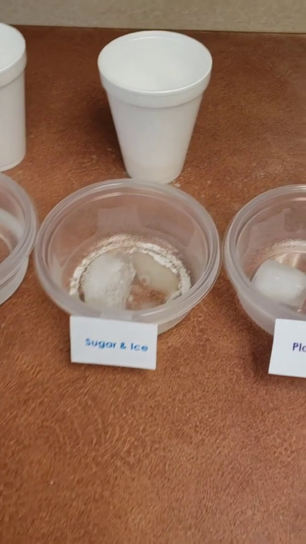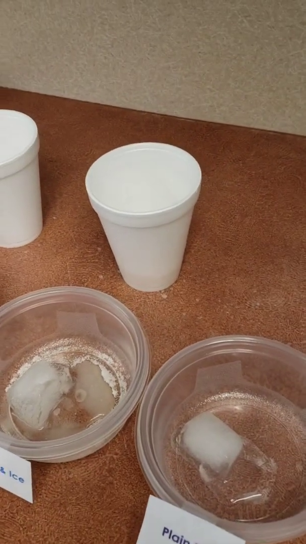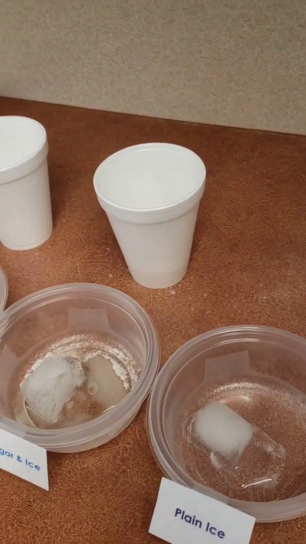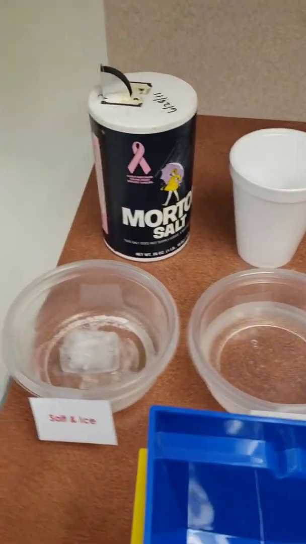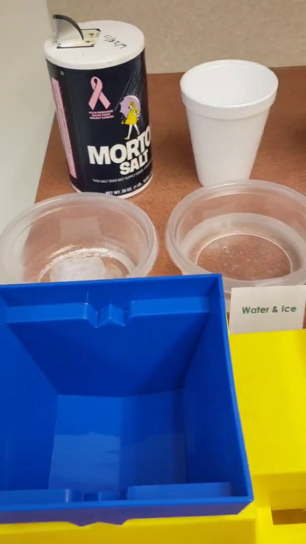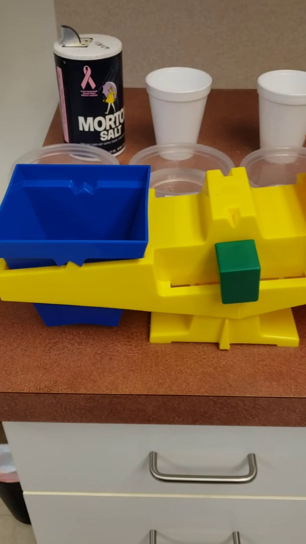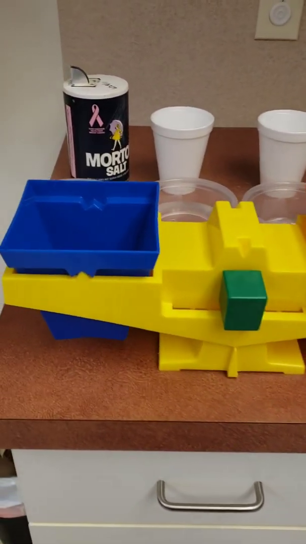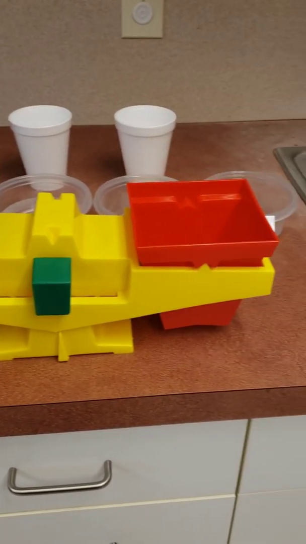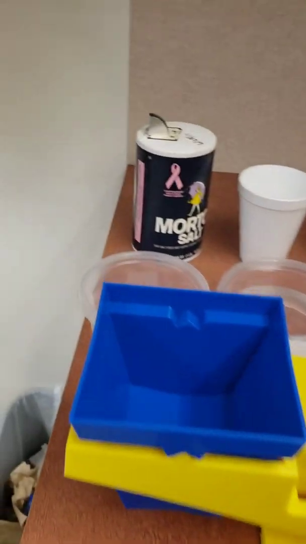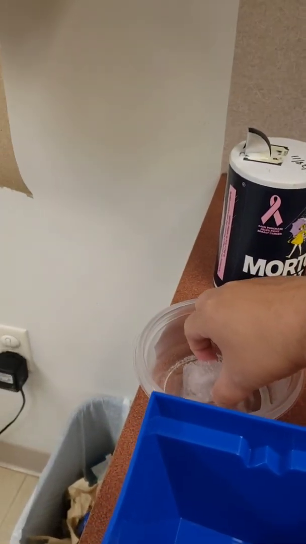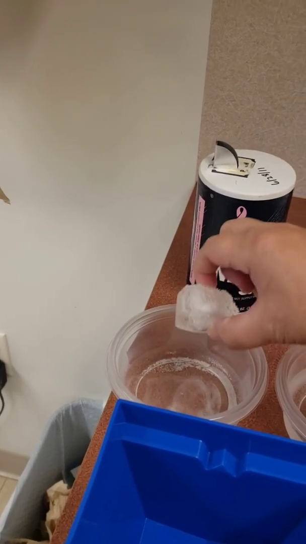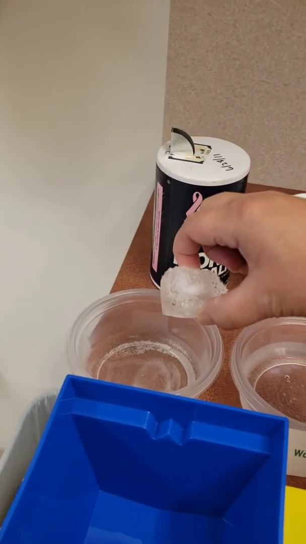So I went and got a scale so that we could weigh the two pieces of ice. So I got the balance scale, and we're going to put one in each side to weigh them. The heavier one we'll know is the bigger piece of ice and is melting slower.